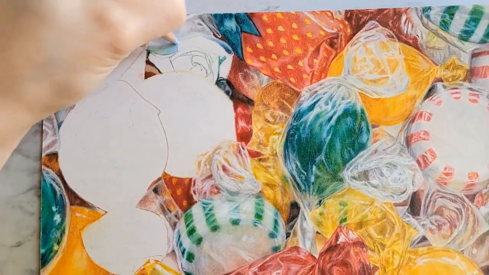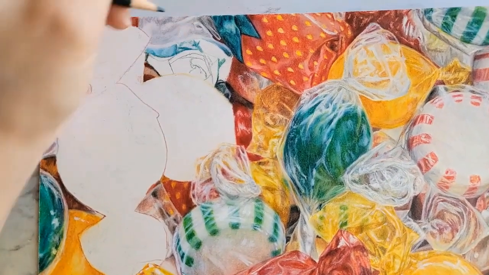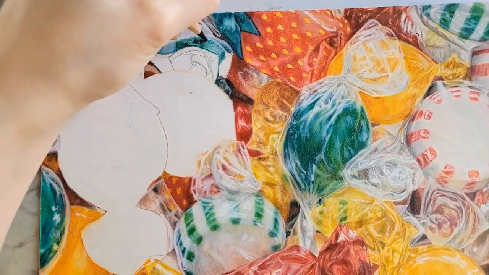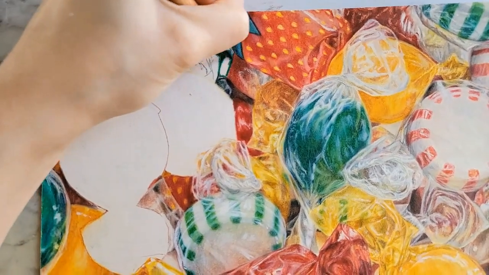And I tried to keep a sharp point for the most part, but there were times in the background where I didn't need to, because I knew that I would come over with many, many layers. But I still wanted to keep as much of a sharp point as possible, obviously, to get into the grooves of the paper.